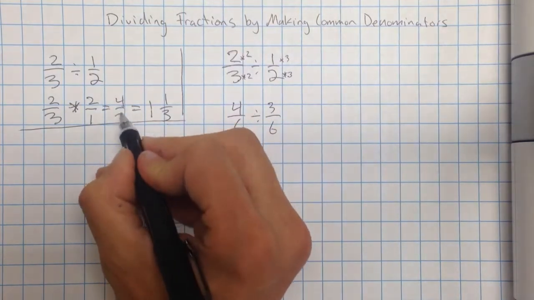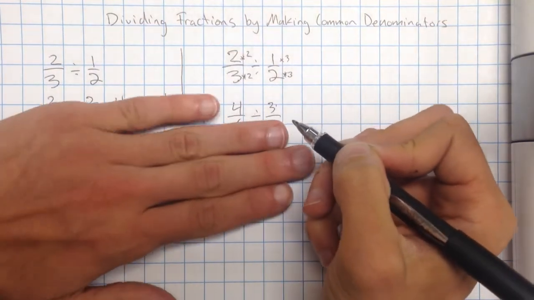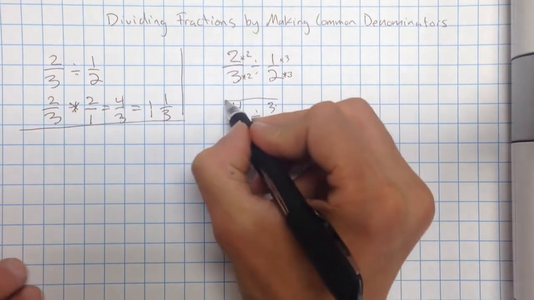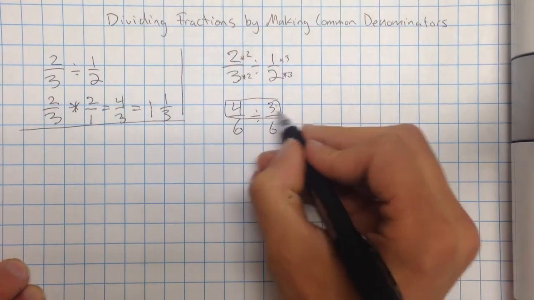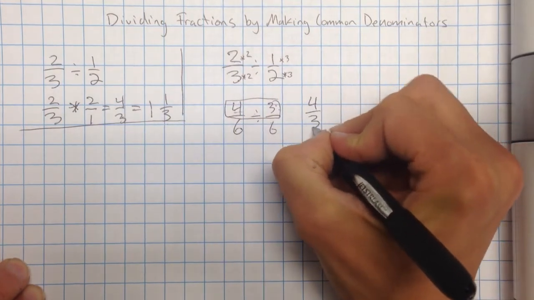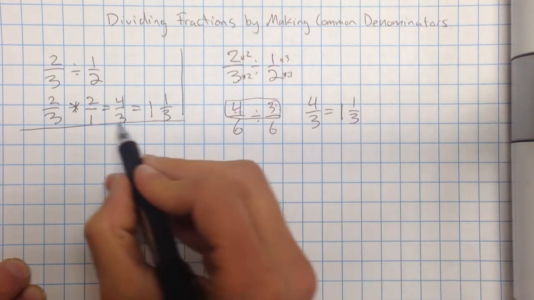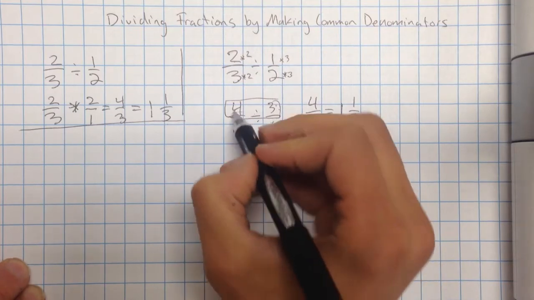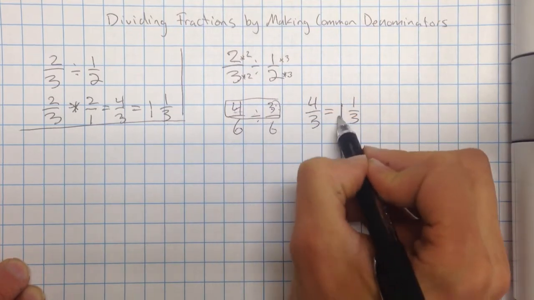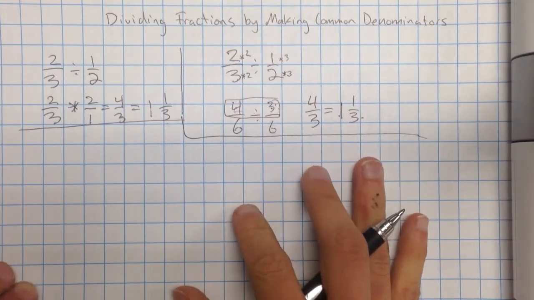Now if we notice the 4 over here and the 3 over here, if you have done this, you can just cover up the bottom, and that's your division problem now, 4 divided by 3. If you write that out as a fraction, 4 divided by 3 is 4/3, which is the same thing as 1 1/3. So we can actually just make common denominators, and then just do this numerator over this numerator. 4/3 equals 1 1/3. All right, let's do this a couple more times.